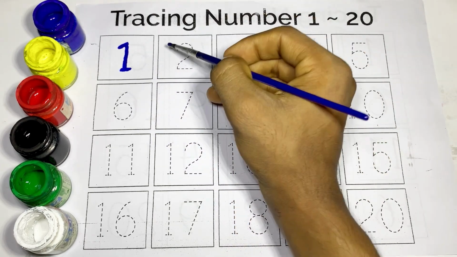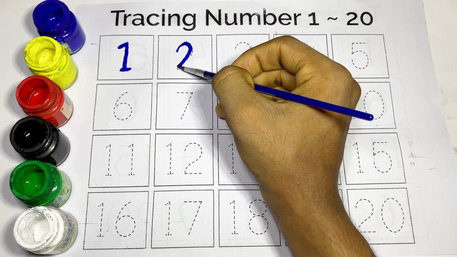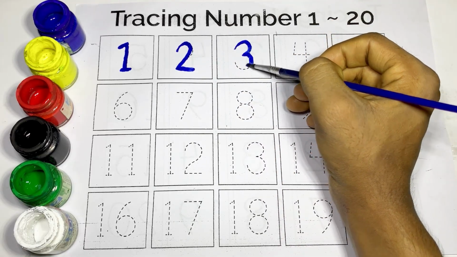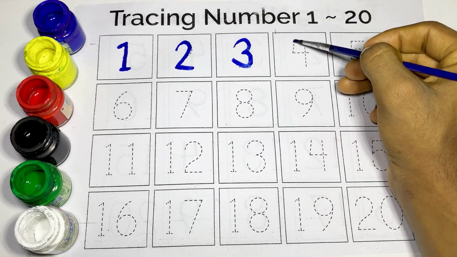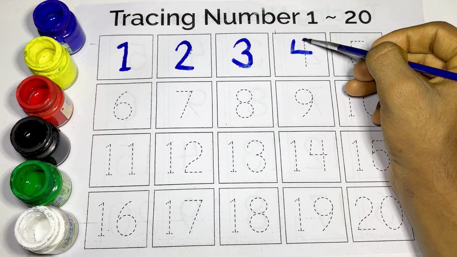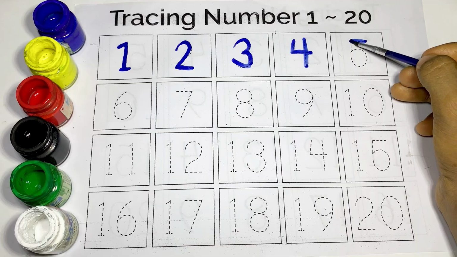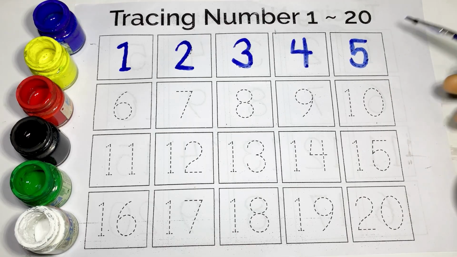O N E, 1. 2. T W O, 2. 3. T H R E E, 3. 4. F O U R, 4. 5. F I V E, 5.